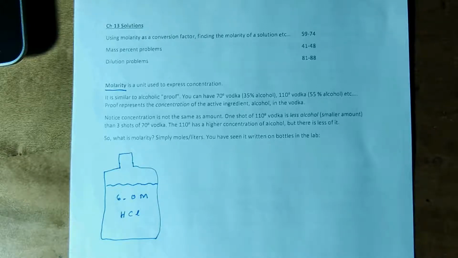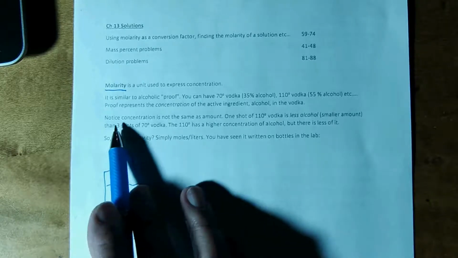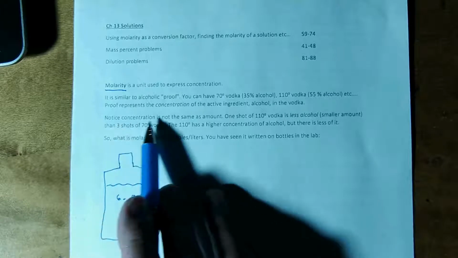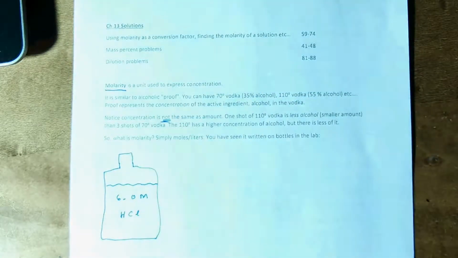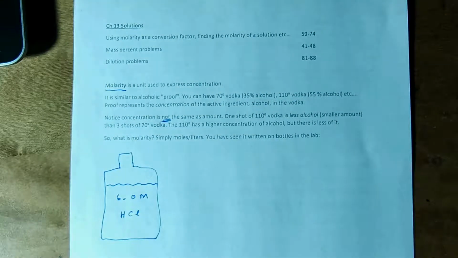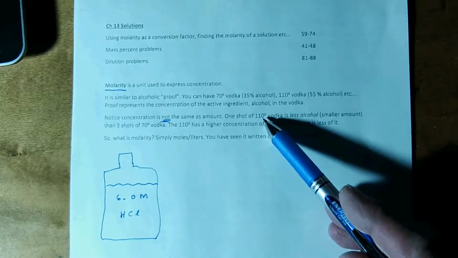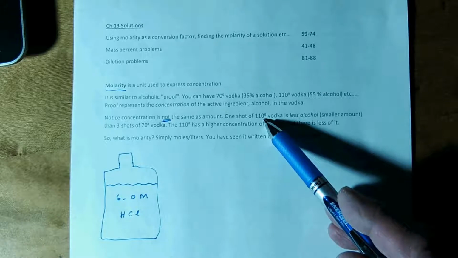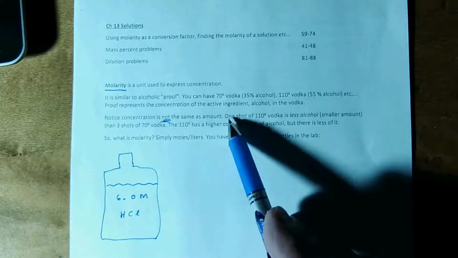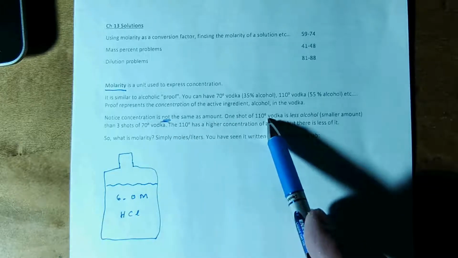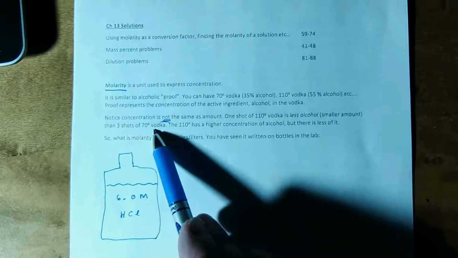So, one big thing not to get confused about, don't go down this rabbit hole. Some people confuse concentration and amount. They are not the same thing. Let's say you have one shot of 110 proof vodka. That's the concentrated stuff. That stuff's much more concentrated than the 70 proof. But if you have one shot of it and you have 3 shots of the 70 proof, guess what?